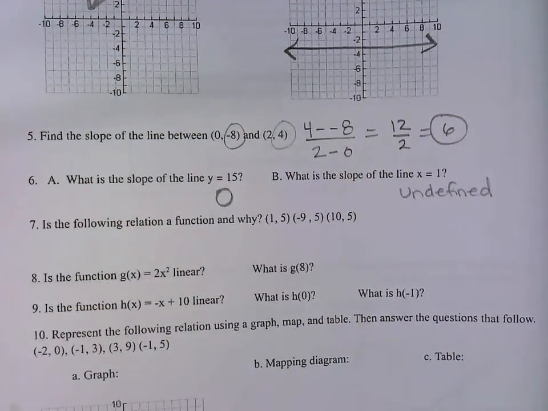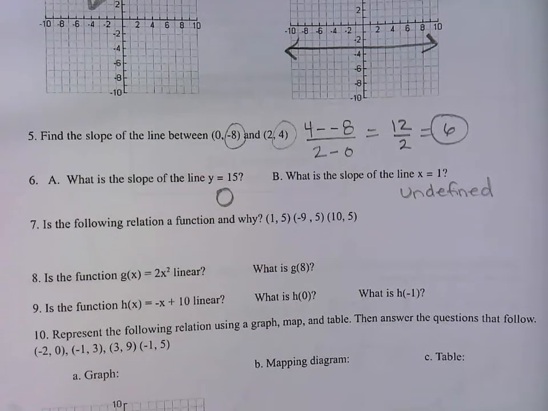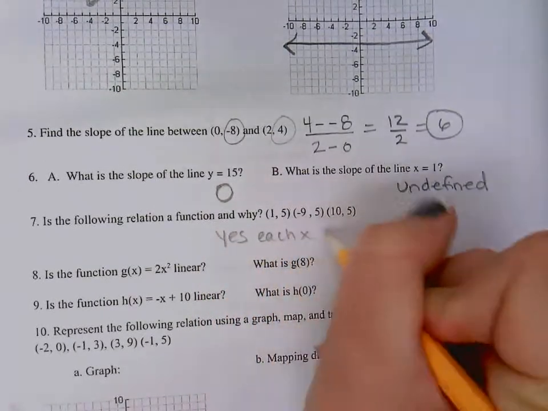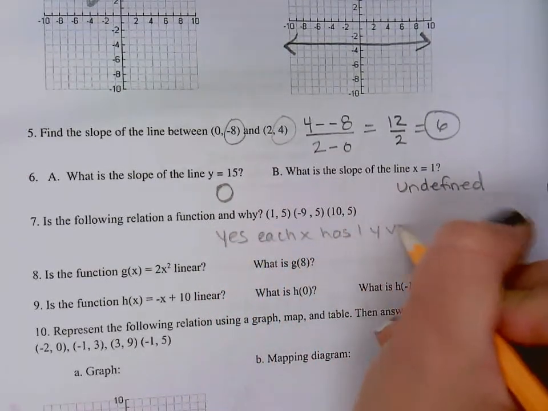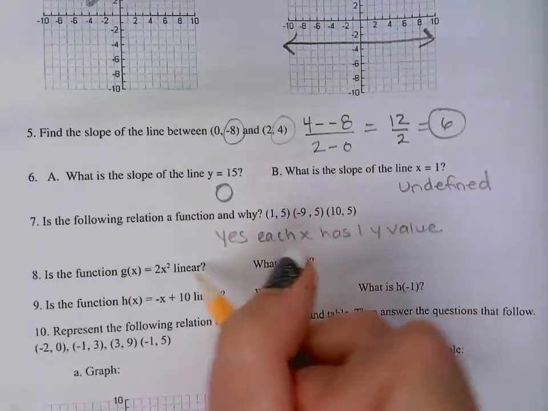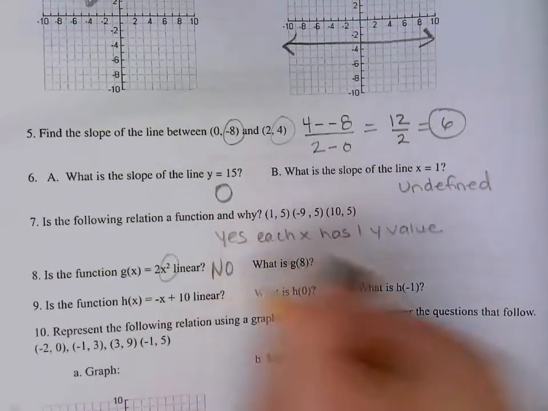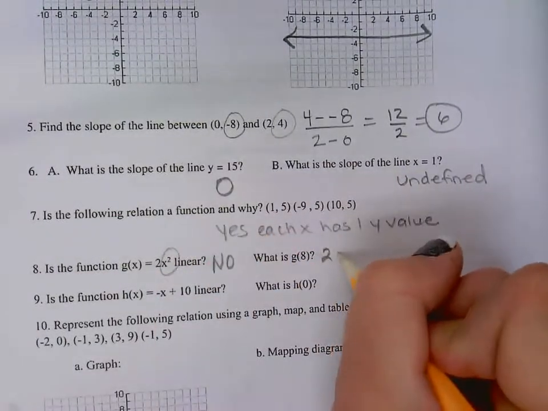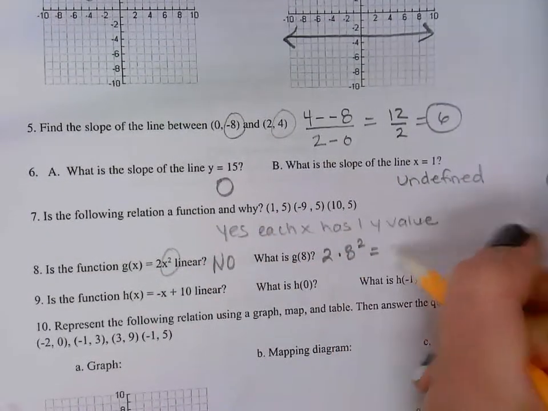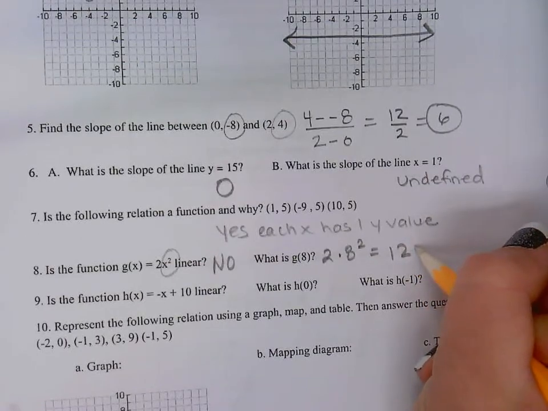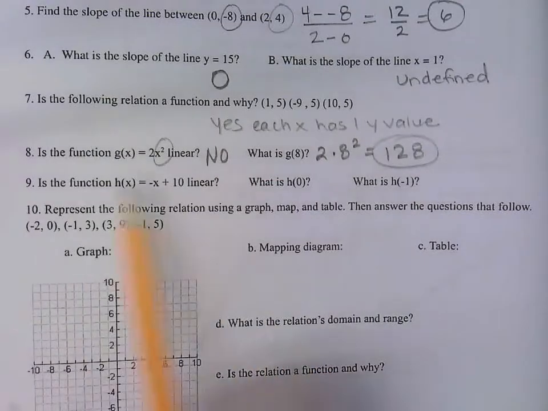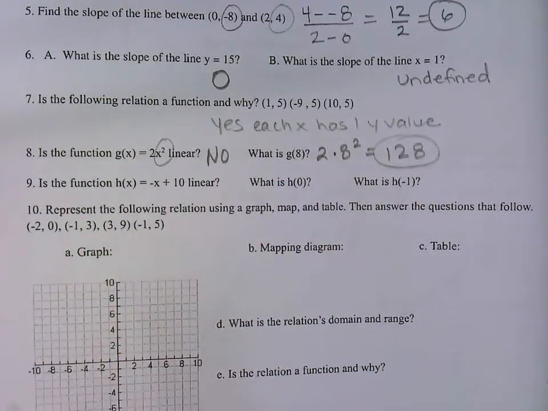Is this a function? Each x can only have one y value. So yes, each x has one y value. X squared is not linear. D of 8, if I plug in 8, I'm going to go 2 times 8 squared, and 2 times 64 would give me 128. I would pause and try to do some of these on your own before you hear me say the answers.